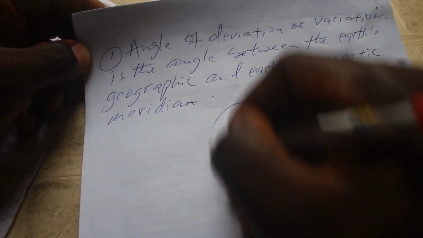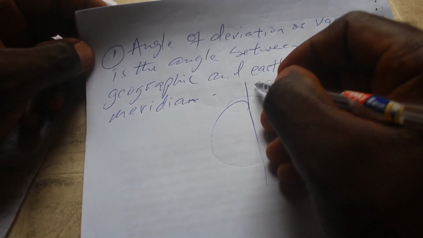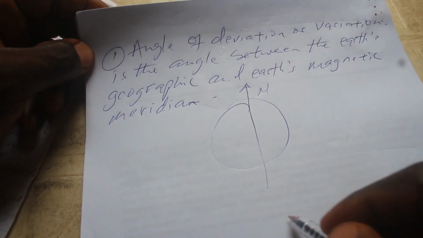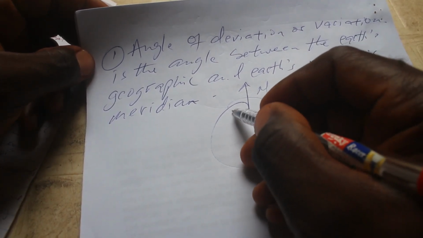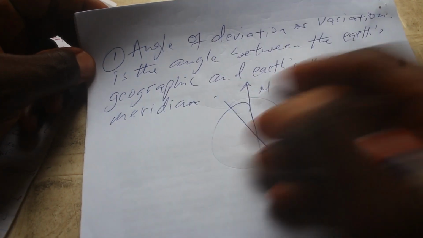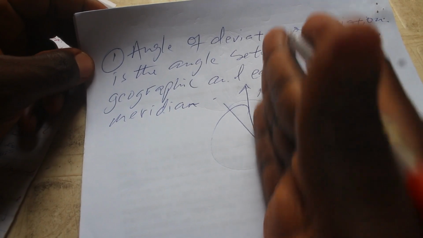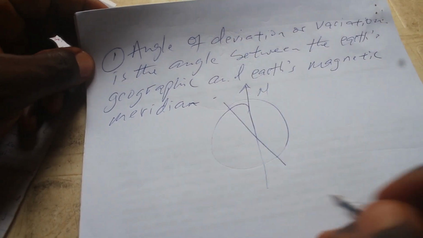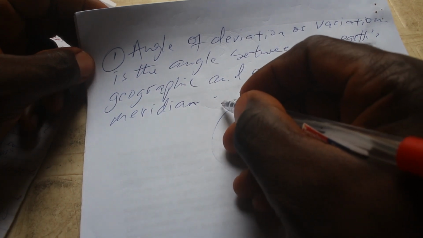For example, if we have the Earth here, this is the Earth's geographic meridian, north-south. Now remember, I told you that the magnetic meridian is such that it's not exactly on the Earth's geographic meridian.